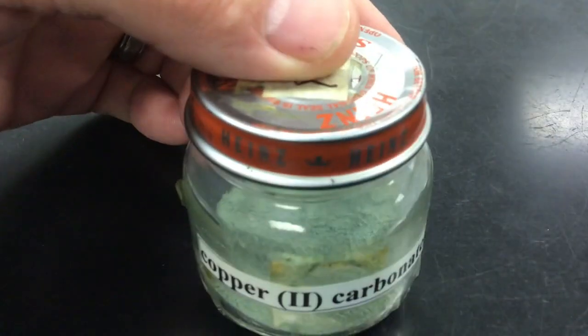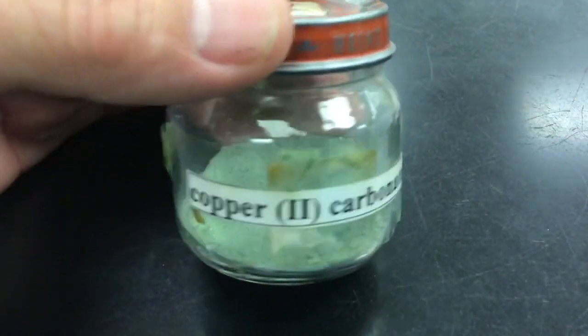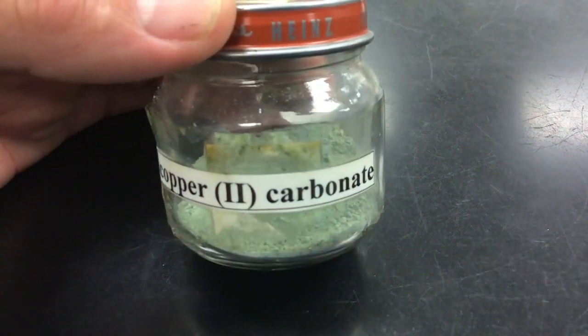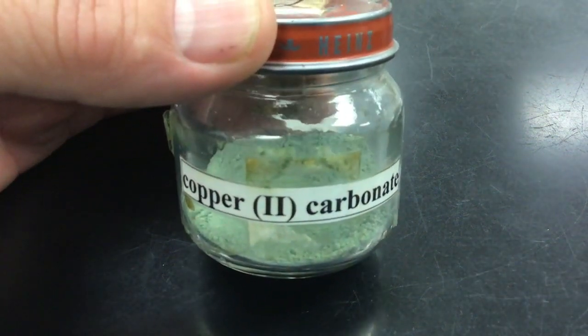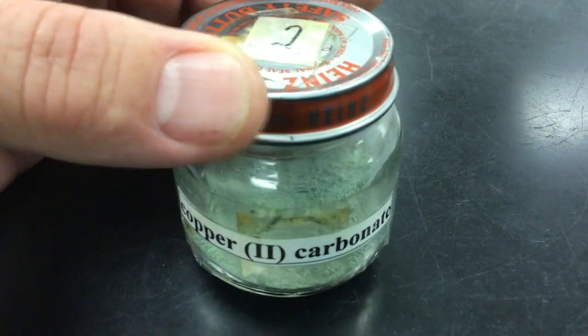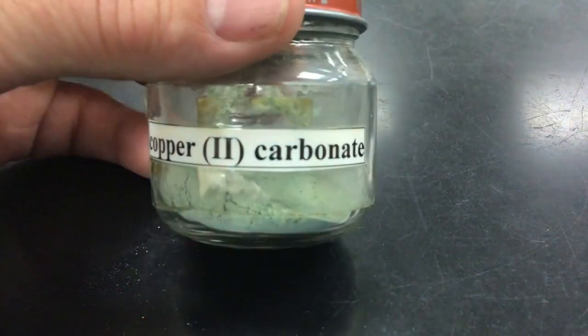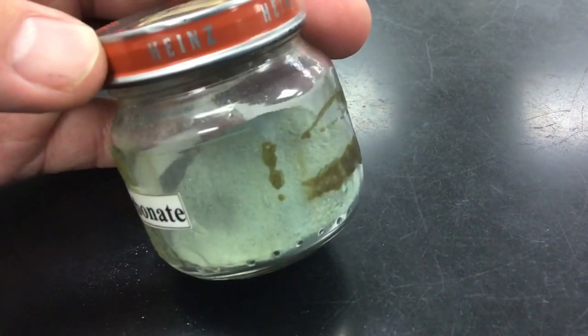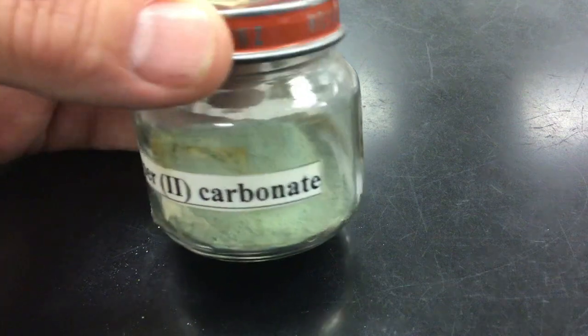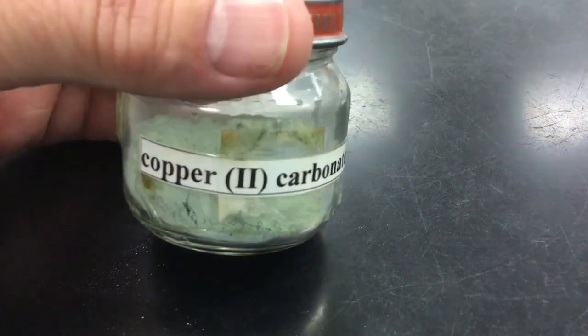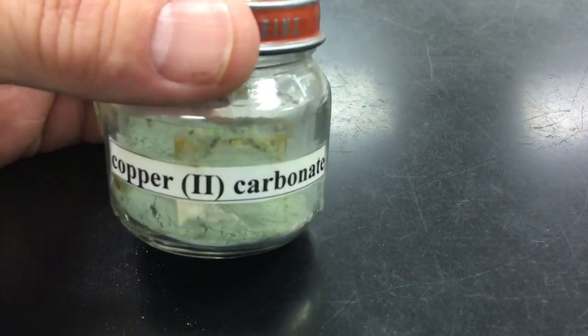Here's number 2. Number 2 is copper 2 carbonate. And you would write that down in the appropriate blank and then make some observations about what it is here. Looks like it's kind of a little grainy solid, powdery solid. And it has a color. So copper 2 carbonate, that was number 2.